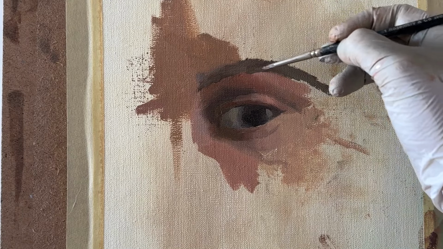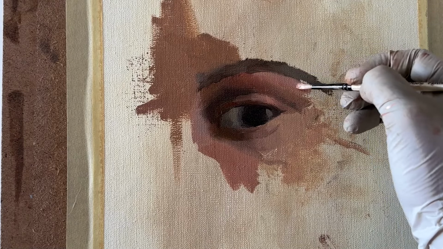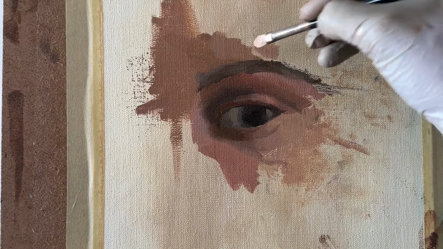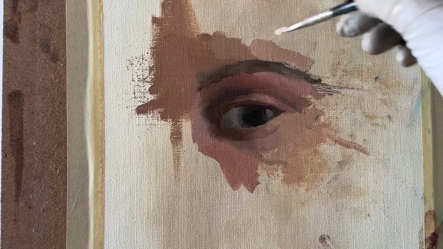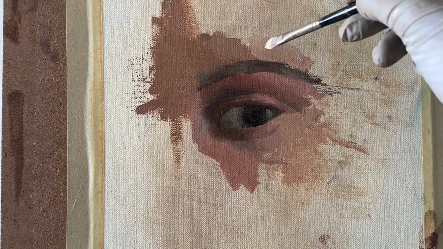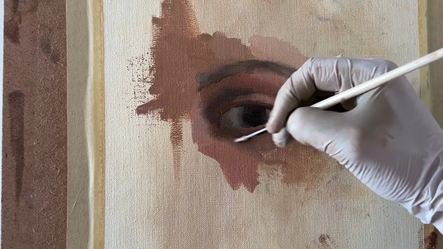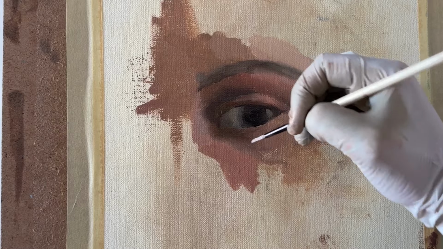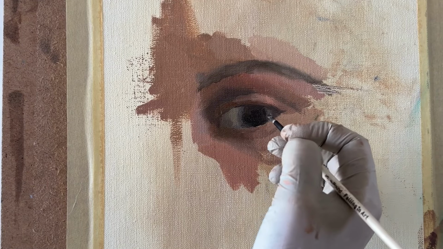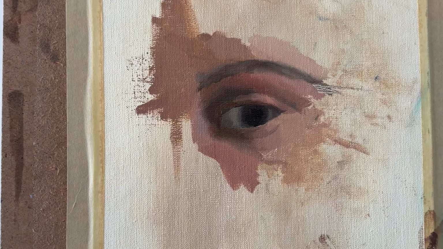But they have similar values. And this is why it's so important to be able to train yourself to see values clearly. One really good way to do this is to just start with a black and white painting, or a monochrome drawing. Really anything works. You can work on painting an eye, whatever kind of subject matter you would like to do, and just train yourself to see values clearly and then incorporate color.